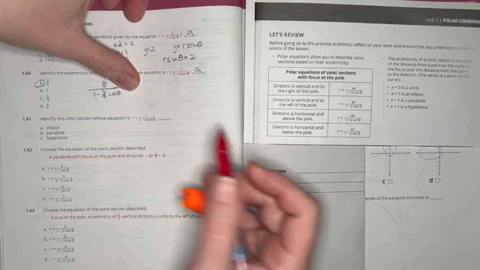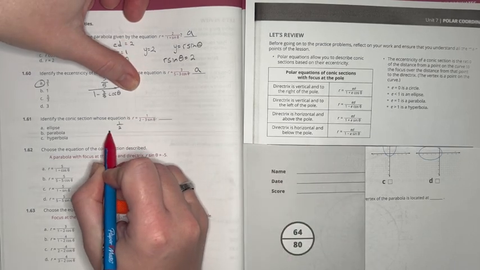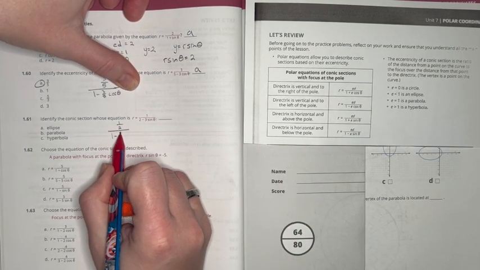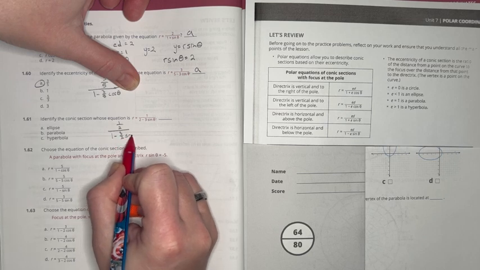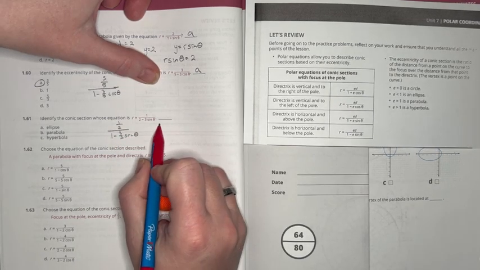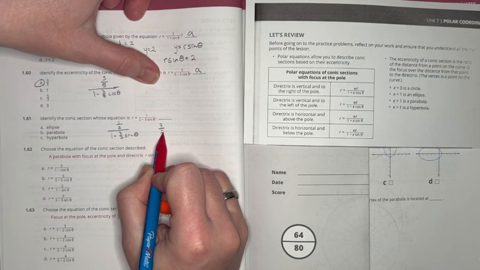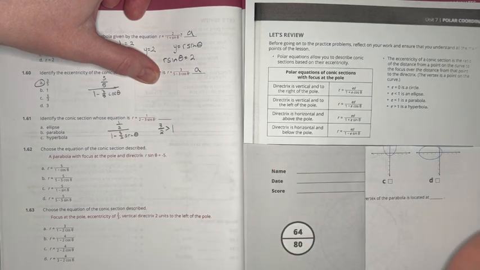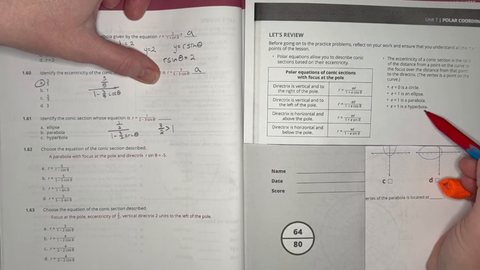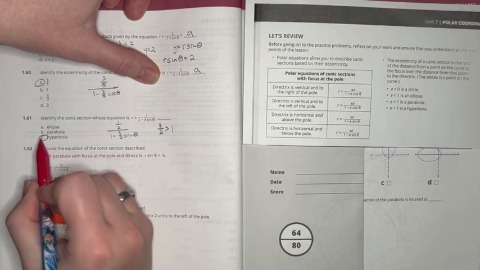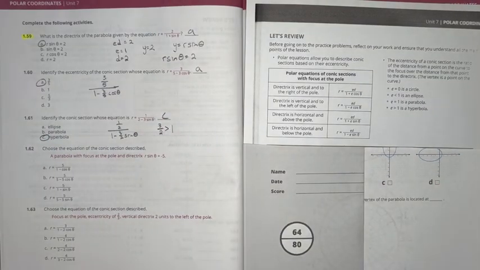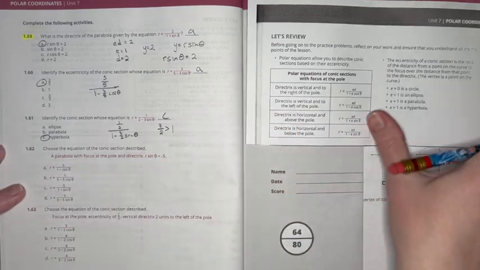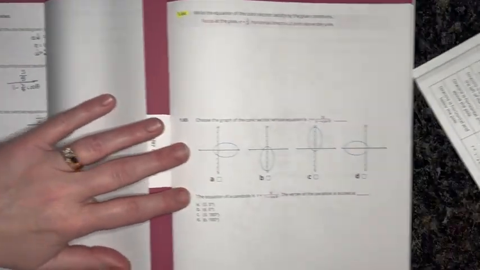So if we divide by 2, we get 1 over 2 over 1 minus 3 over 2 sine of theta. 3 over 2 is greater than 1, right? Because that's 1.5. Greater than 1 is a hyperbola, which is letter C. All right? Okay. Let's flip over and take a look here at page 31.